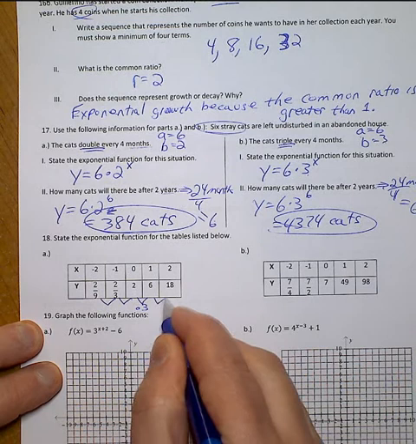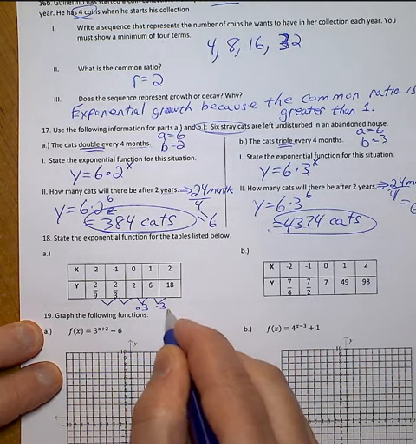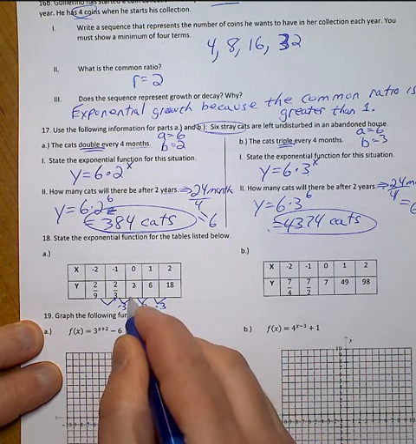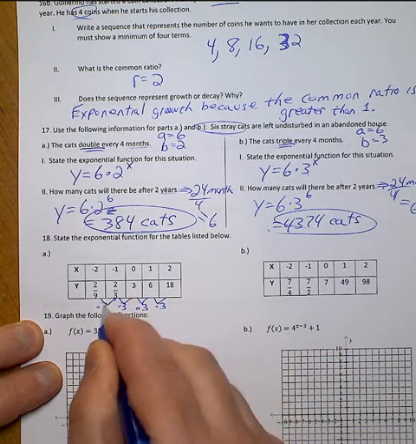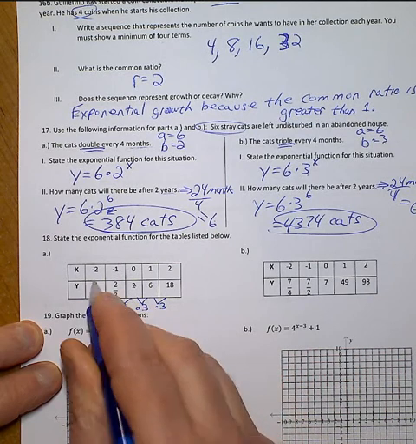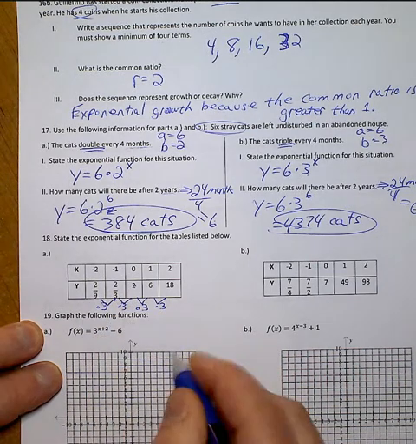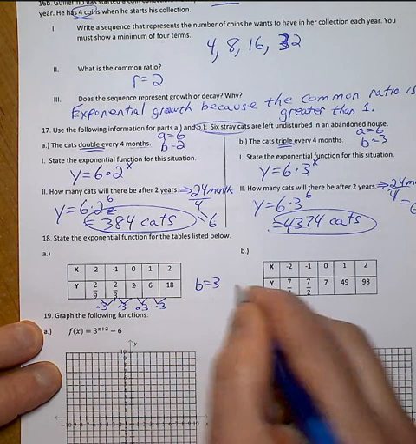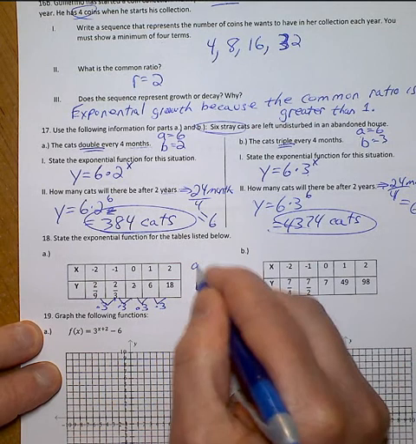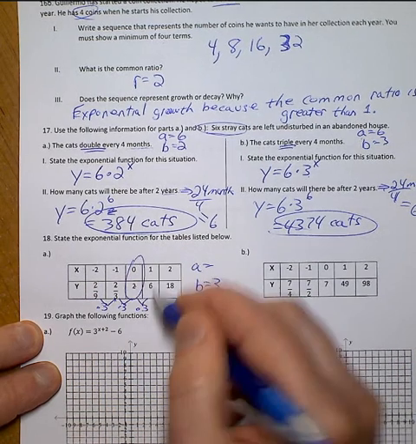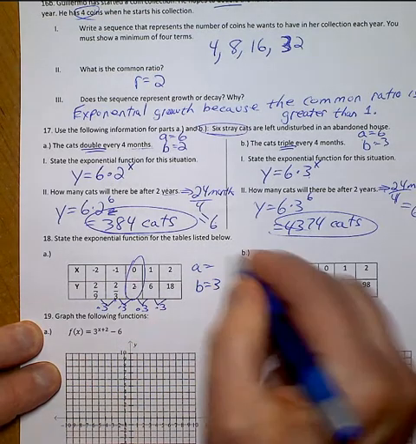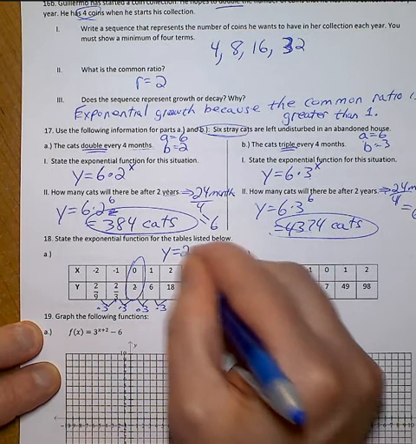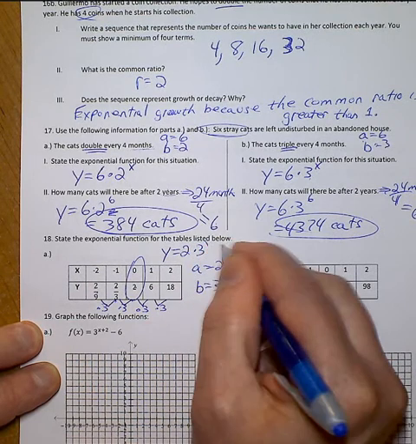Does that work here? 6 times 3 is 18. Does it work back here? 2/3 times 3, if we put it in the calculator, is 2. And 2/9 times 3, which is 6/9, which reduces to 2/3. So my B value is 3. My A value, remember when we have that table, we circle that value where x is 0, and that's the A value. So my function here is going to be y equals 2 times 3 to the x power.